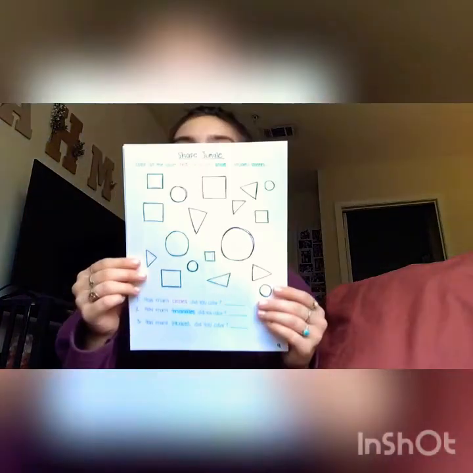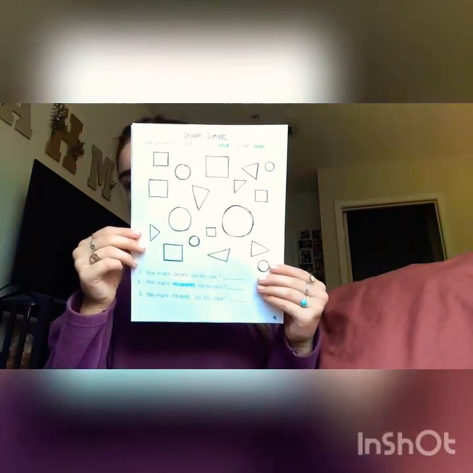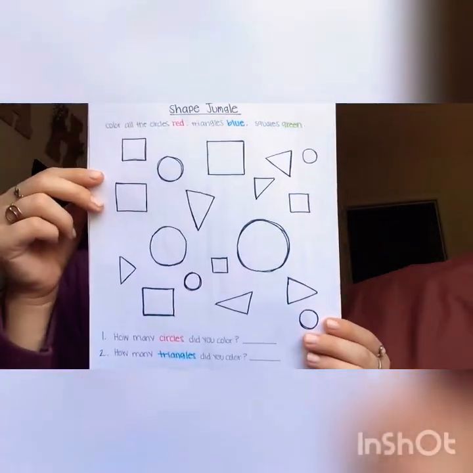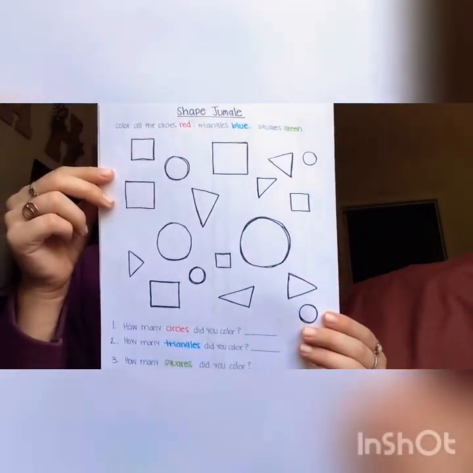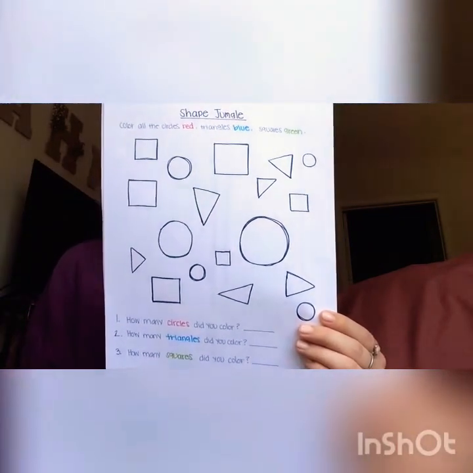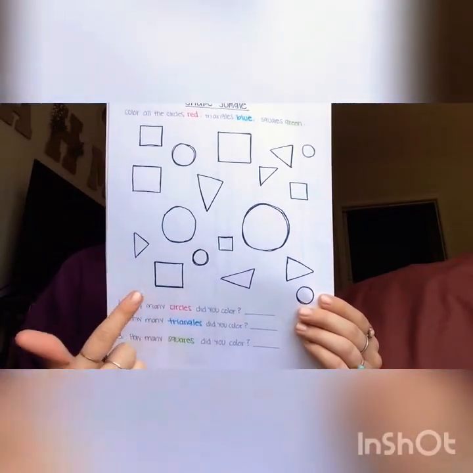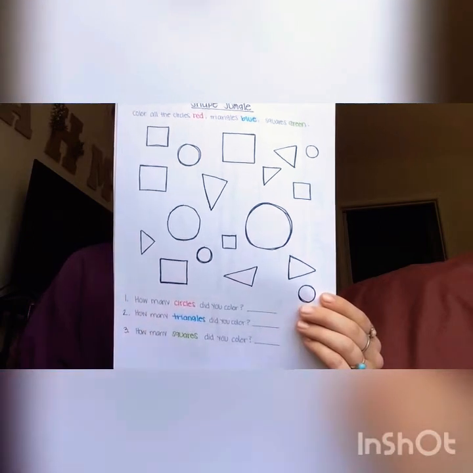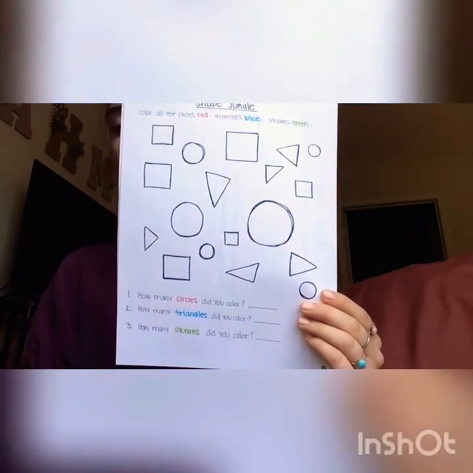Final thing that you're doing for math is your exit ticket. So you're going to flip to page 9 in your packet that should look similar to this, where you are going to do the shape jumble. You're coloring each of your shapes a different color, so you're using red for circles, blue for triangles, and green for squares. And then you're going to answer these questions below to show how many did you color of each shape.